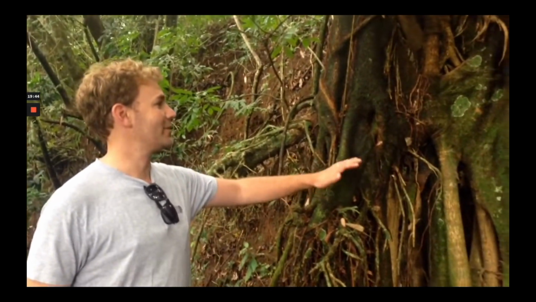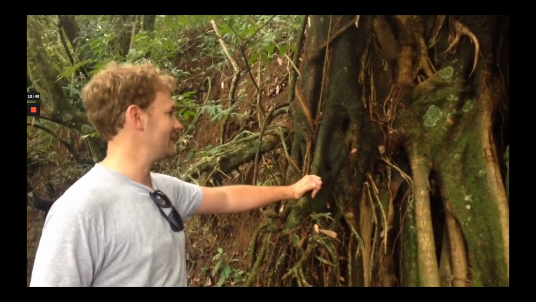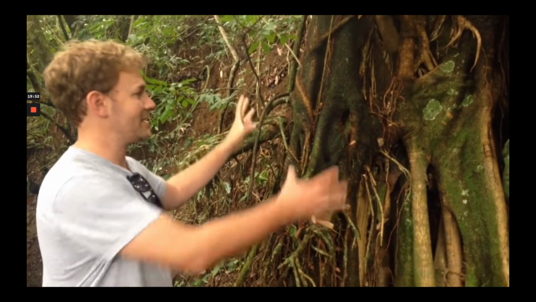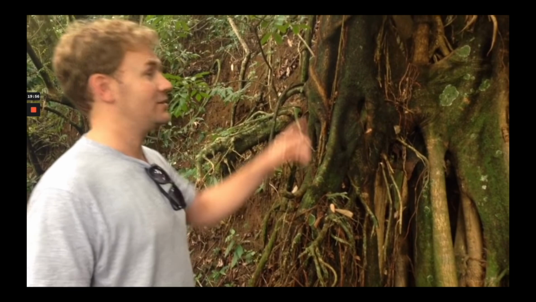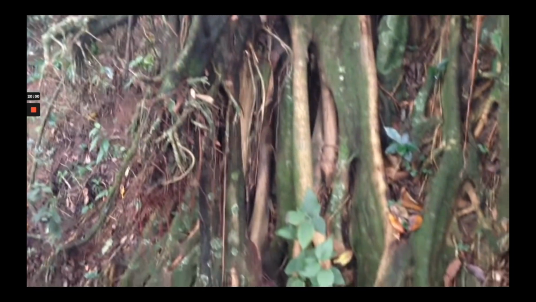This is a good example to show the root system of the big rainforest trees. These are called buttress roots, and you can see there's a big network of them that are spreading out down into the soil. Just so happens that the soil's fallen away here, so we can get a really good look at them. So these are the buttress roots.